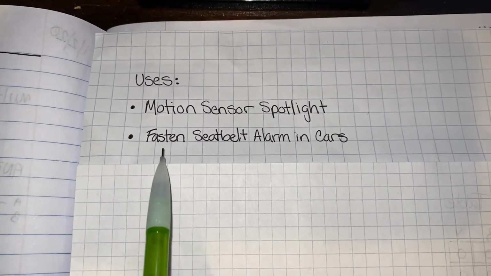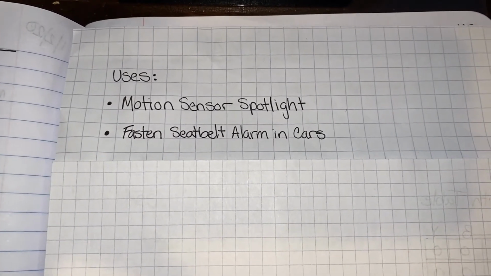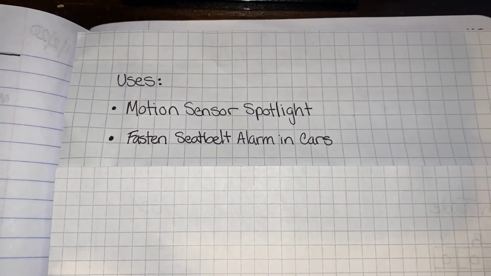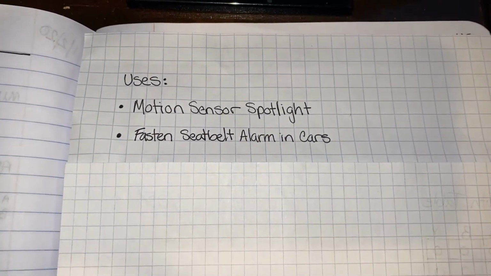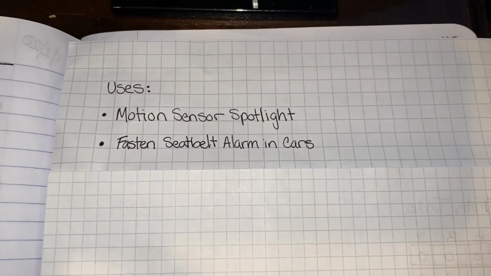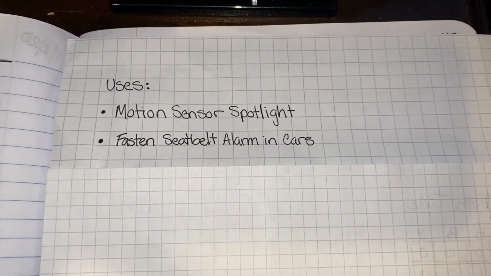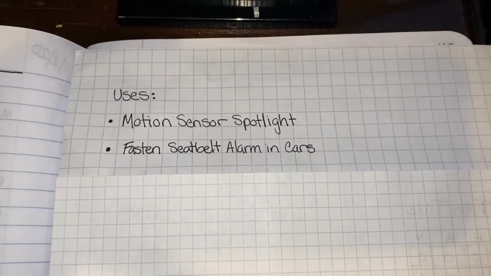And then the second thing is a fasten seatbelt alarm in cars. So if the ignition is on, the car knows that 1, the car is on, and 2, you're sitting in the seat, so it can detect you're sitting in the seat. But if the seatbelt is not buckled, the alarm will sound.